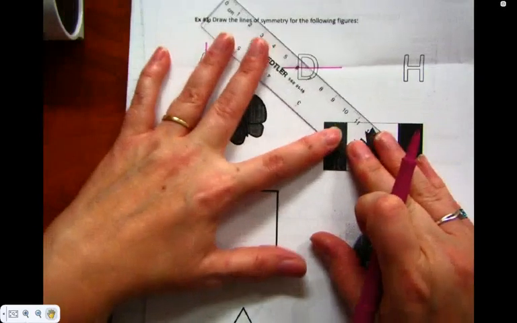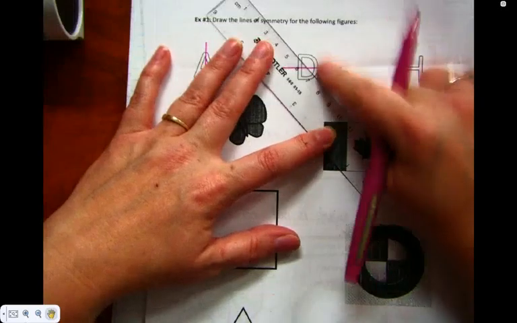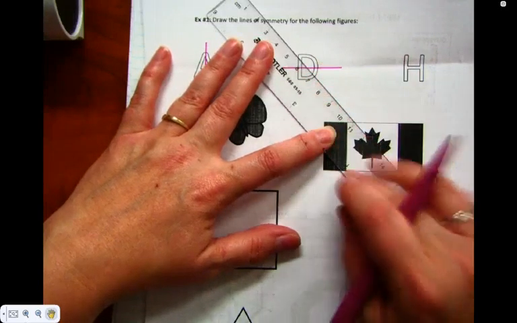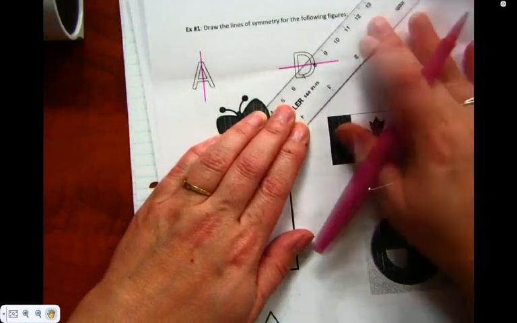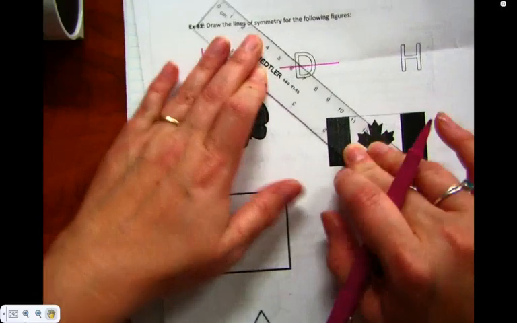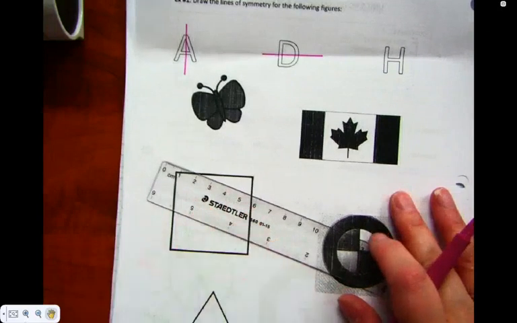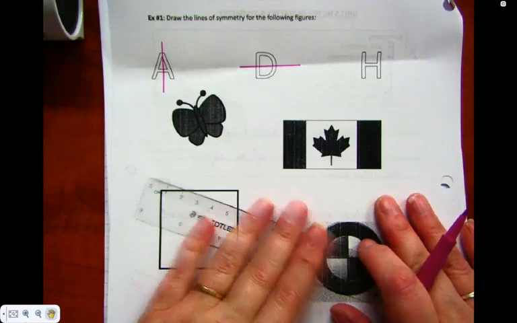Okay, what about diagonal? No. We have a curvy part here. We're going to have a pointy part down here. This way? No. Same problem. Anywhere in between here? So how many lines of symmetry? 1 horizontal line of symmetry.